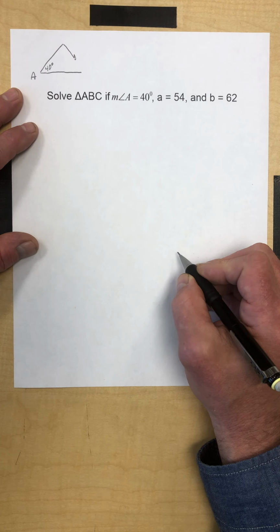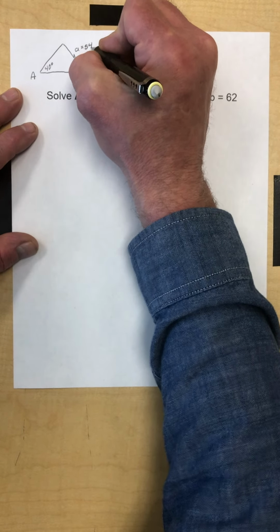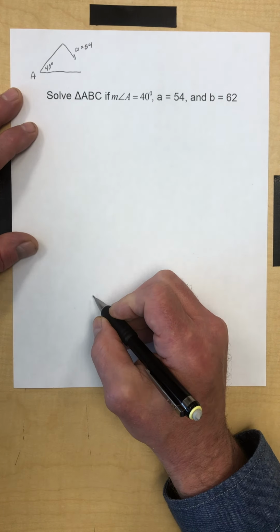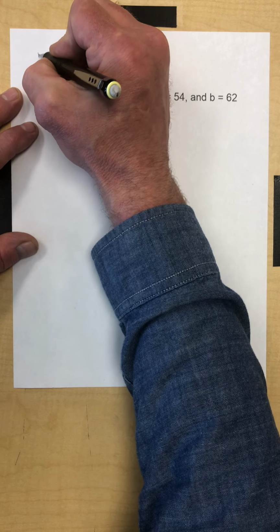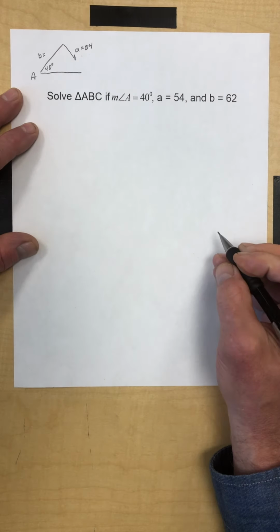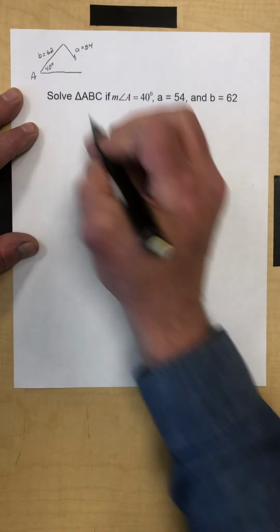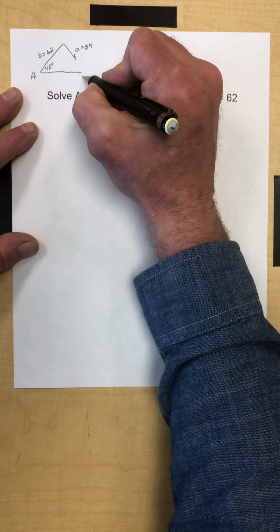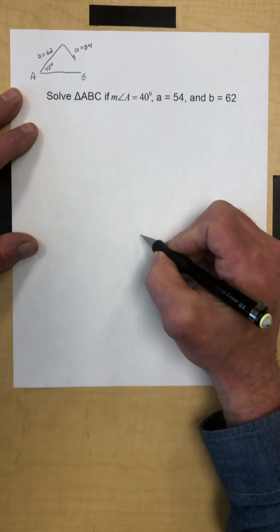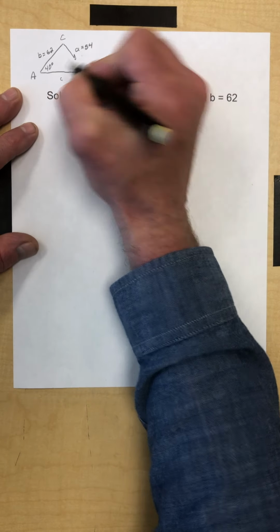I know little a is opposite that, that's 54. Little b has to be adjacent to angle A, once again because I need side, angle. Little b is 62. If little b is here, and we can form a triangle, vertex B will be here, and by odd man out, that'll be vertex C. So obviously this is little c.